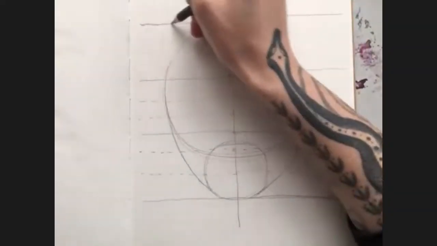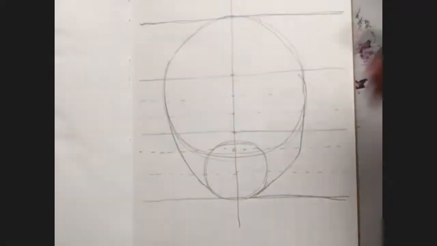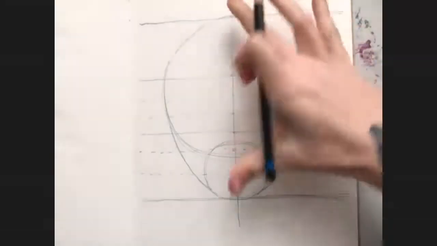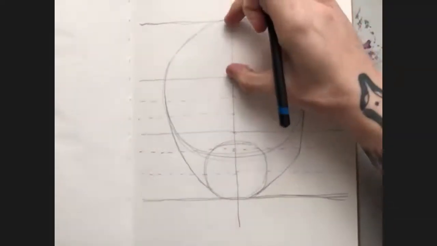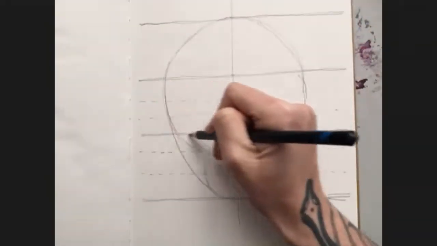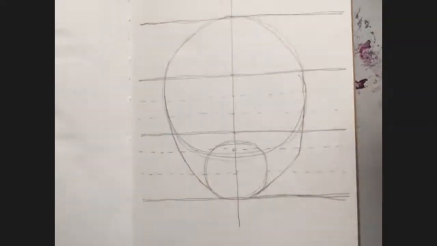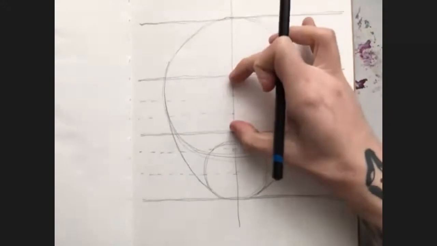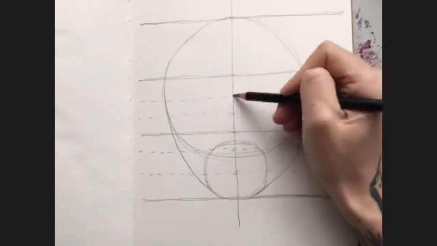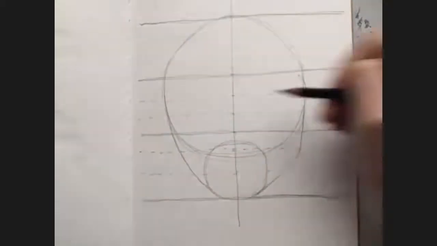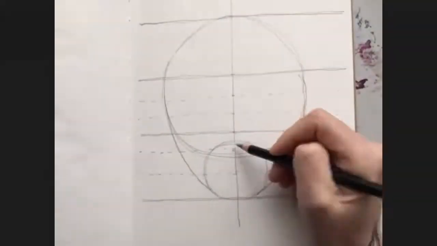Then from the top of the forehead to the bottom of the chin, this length I divide in 3 equal sections. So I draw a second line here and then another line here. Then on the 2 bottom sections, I divide the section in 3 equal parts again, and I do a dotted line here and then here.